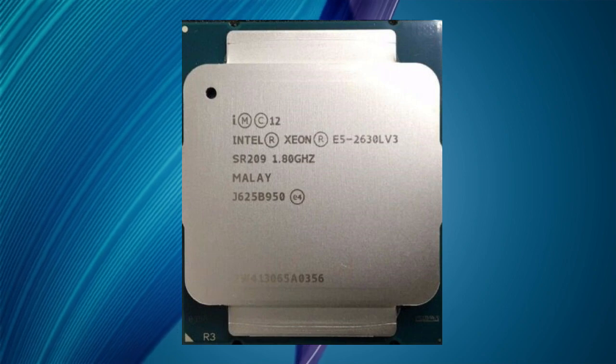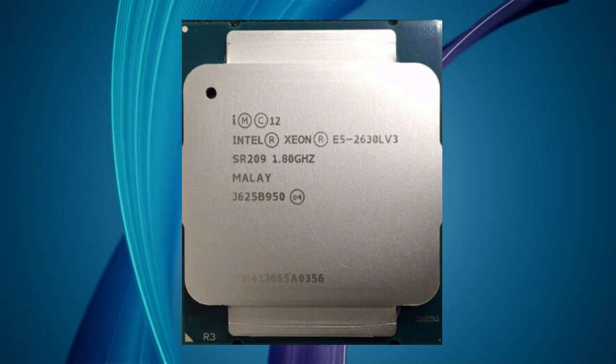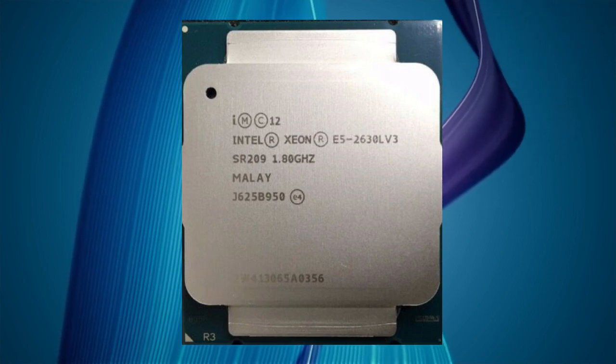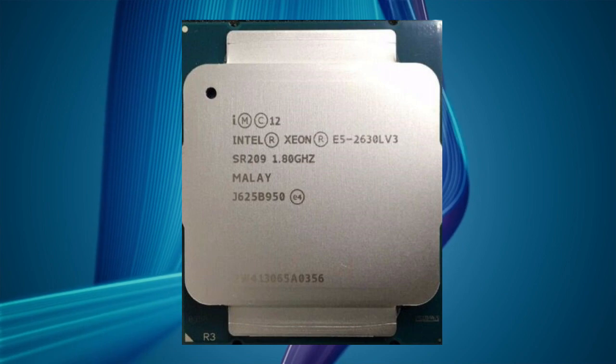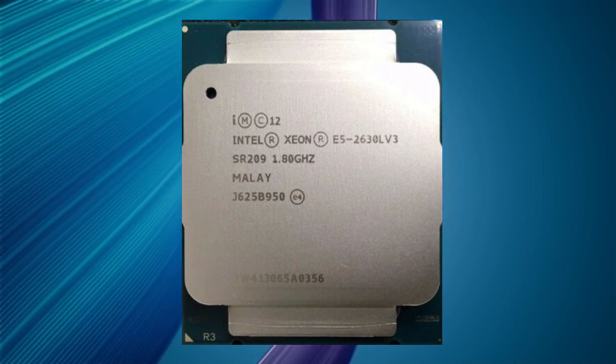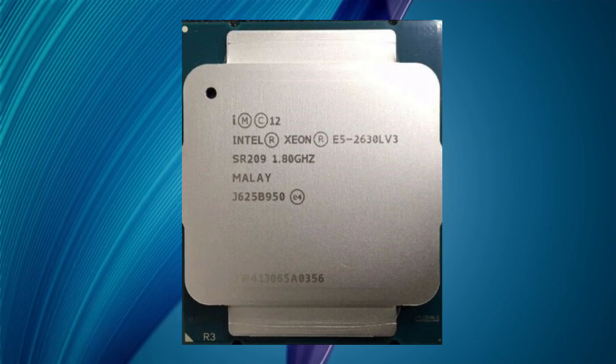Price. The Xeon E5-2630L V3 is priced at around $1,000, which is relatively expensive compared to consumer-grade CPUs. However, the CPU's high performance and low power consumption make it an attractive option for organizations that require a high level of computing power.